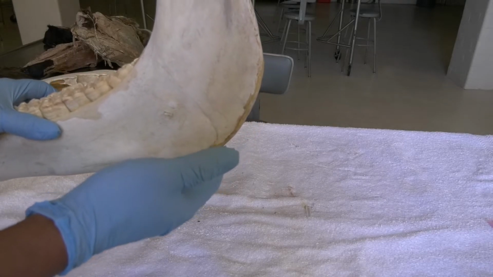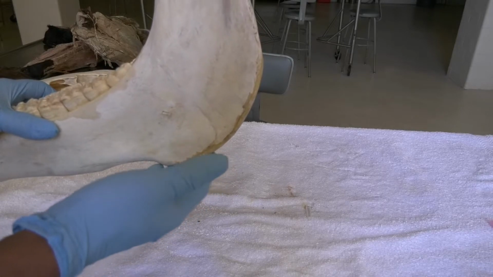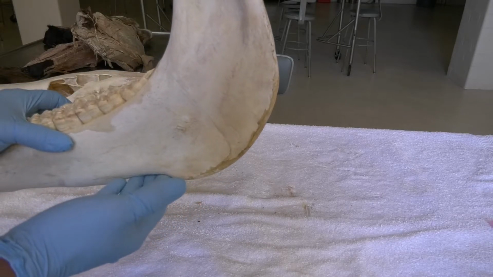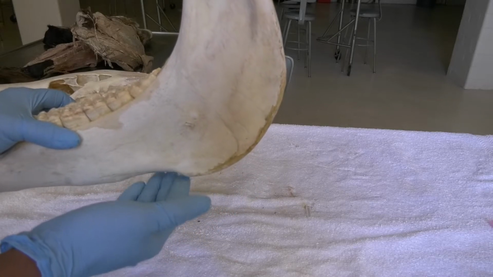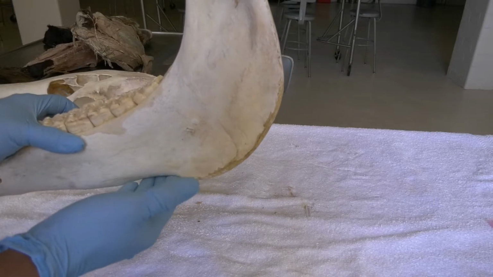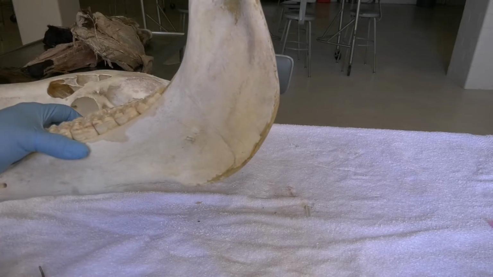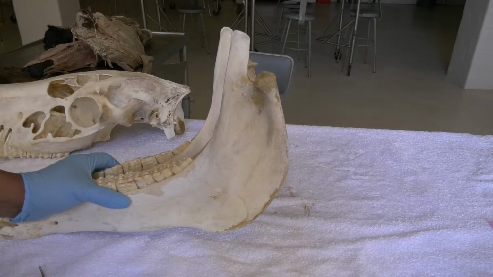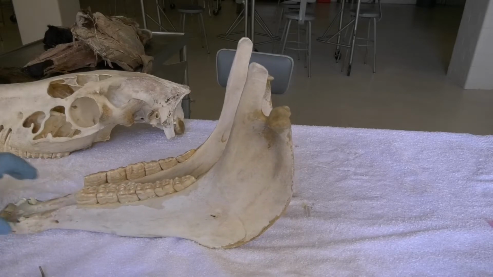Okay? The facial artery runs here together with the facial vein and the duct of the parotid salivary gland. You can feel the pulse at the level of this vascular notch. So also bear that in mind. We're going to see this structure when we go through the dissection of the muscles and the other structures of the face.